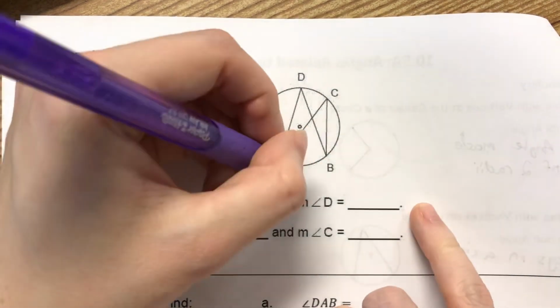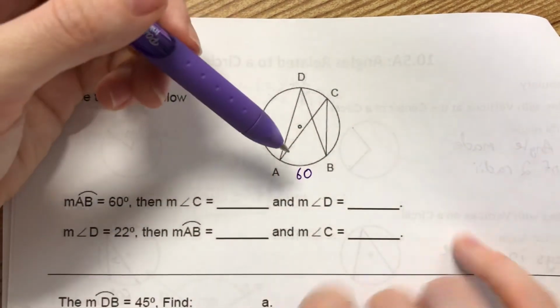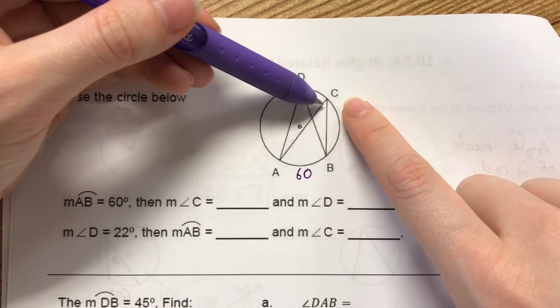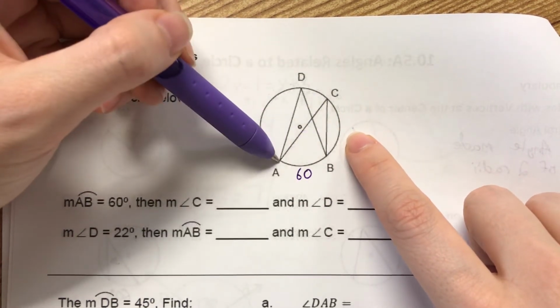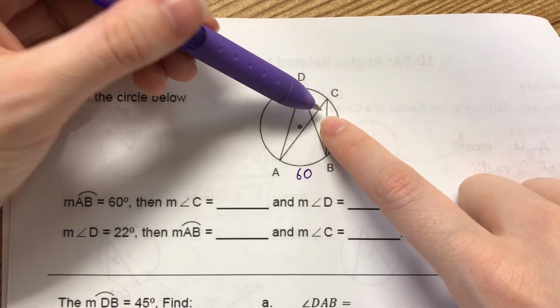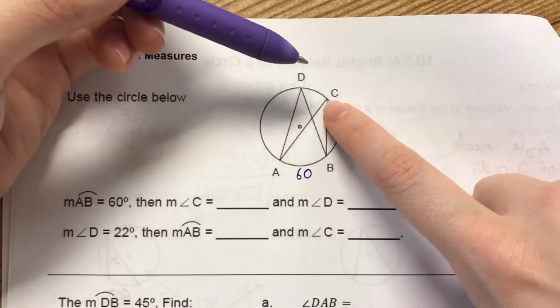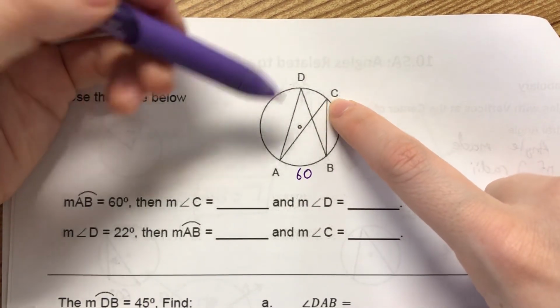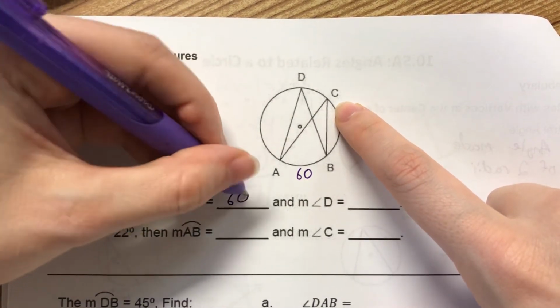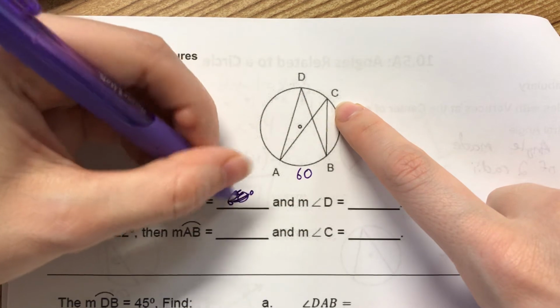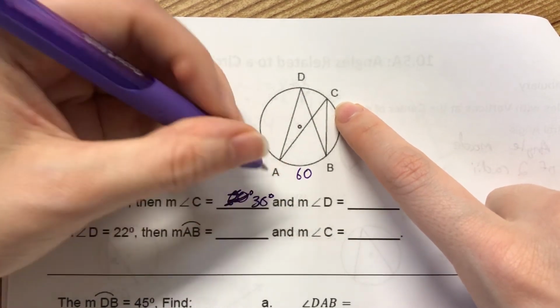The legs of angle C come to A and B, which means that 60 is the arc cut by this angle. That means that because this is an inscribed angle, it's got its vertex on an edge, the angle measurement is going to be half as much. So it's going to be 60 degrees. Or sorry, it's going to be 30 degrees.